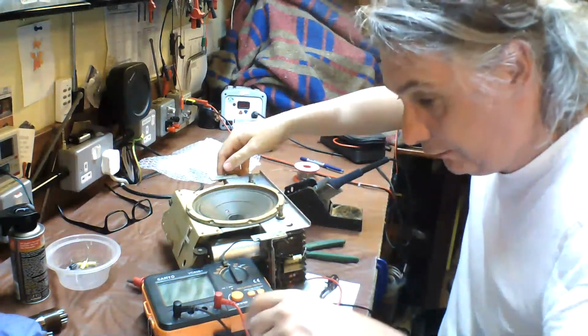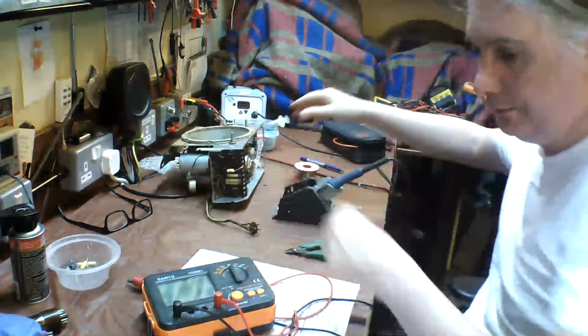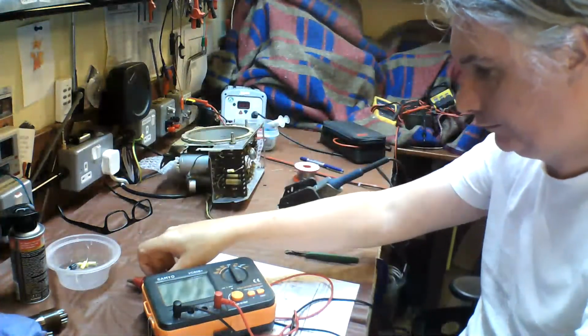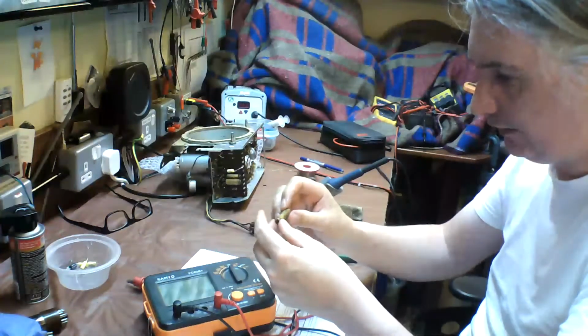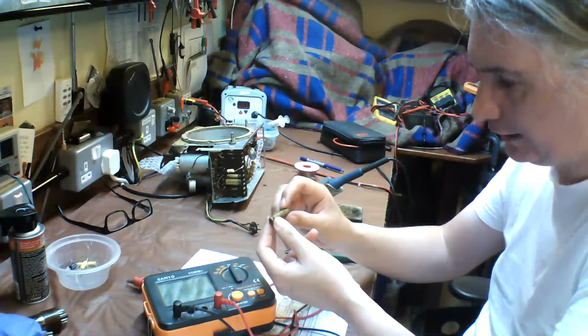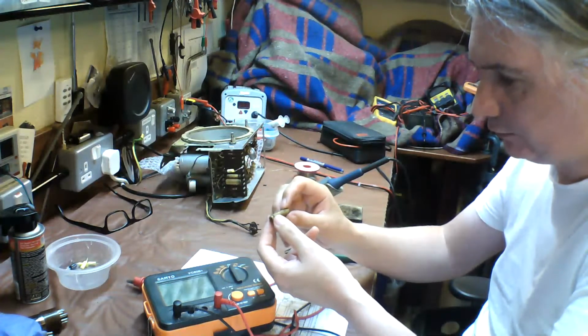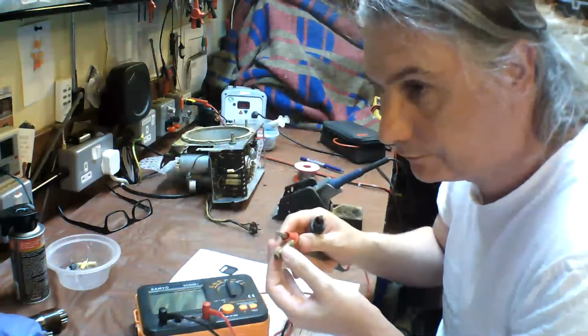Right, and we'll have another round of capacitor bingo. So here we've got, oh, it's even a higher voltage. This one's 1,000 volt working. It's 1,000 volt rated, and it's 5 nanofarad, which is 0.005. So let's get the meter ready.